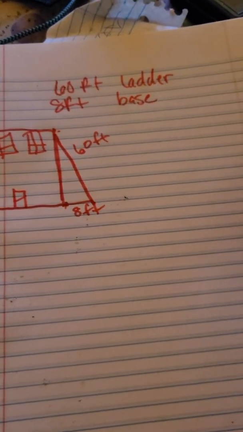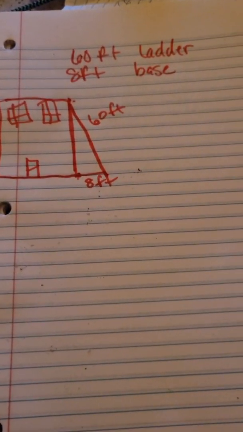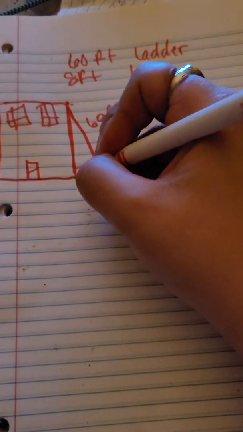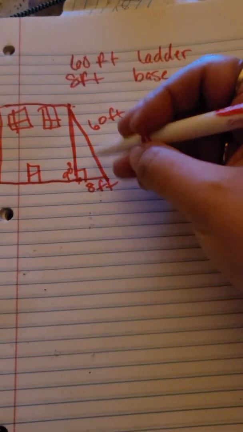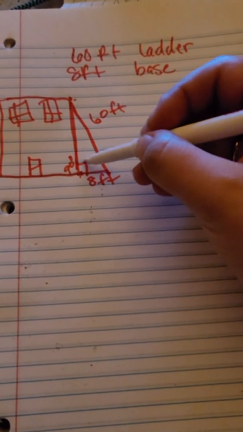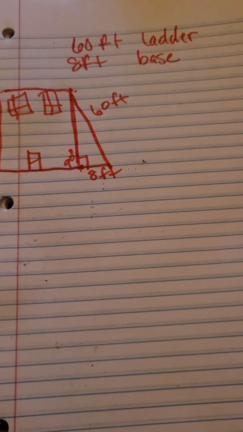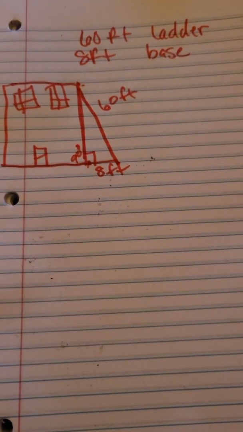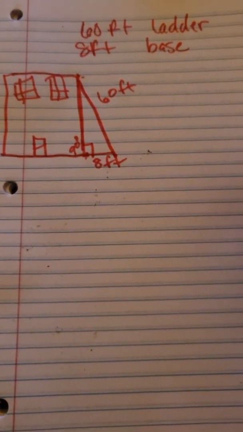Okay, now we know we're using the Pythagorean theorem. Another thing to note is that's a 90-degree angle. So if you want to annoy your teacher, whenever you see a triangle and you're asked to use the Pythagorean theorem, go ahead and draw a little square there if you have the ability to do so, because that means you know that you're working with a right triangle. It's just a way to sass a teacher without doing anything.